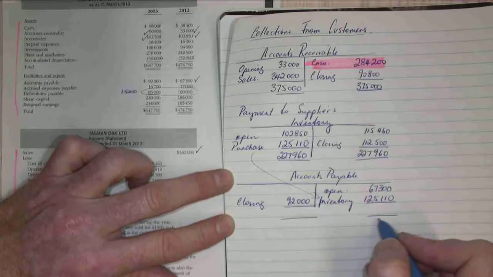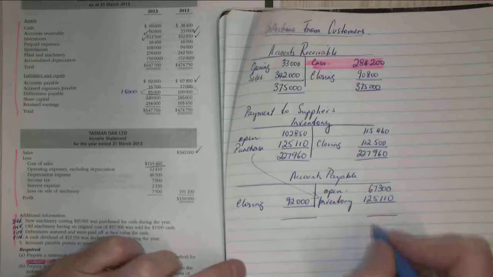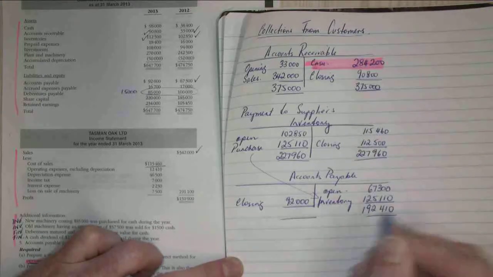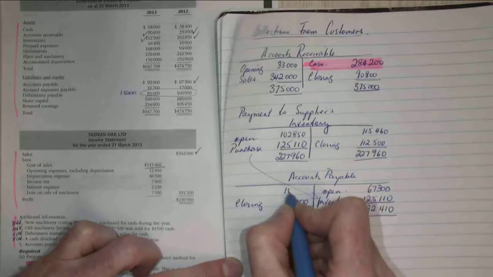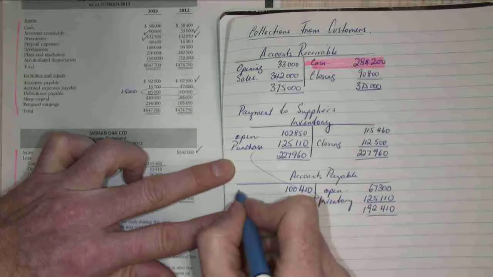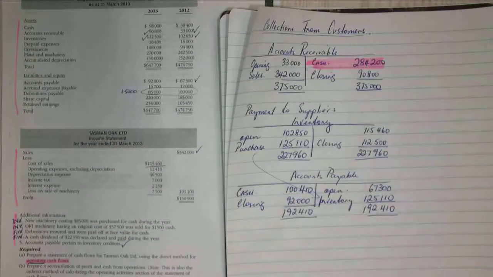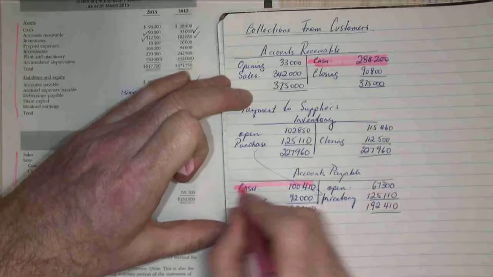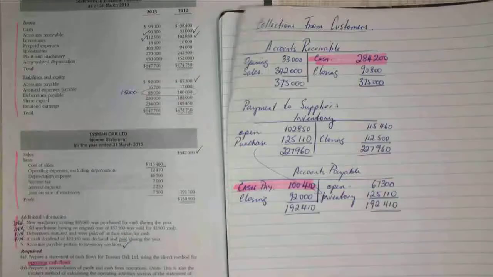Yeah, okay, just let me total my accounts first. I'll go on there. 192,410. So that makes 192,410 here. So that makes my cash payments 100,410. Is that right? Yeah, okay, alright. Cash payments, yep. So I'll just recognise it's an outlay.